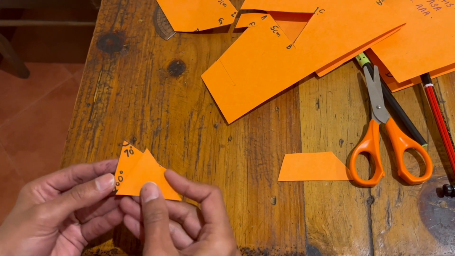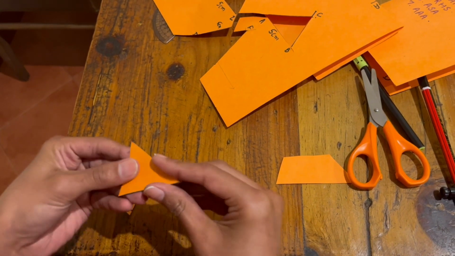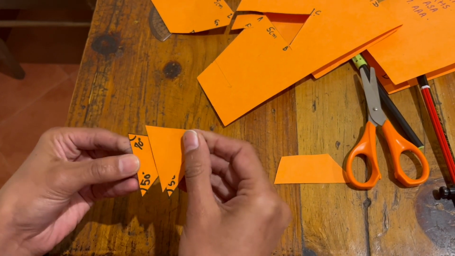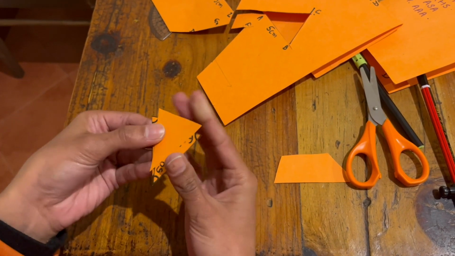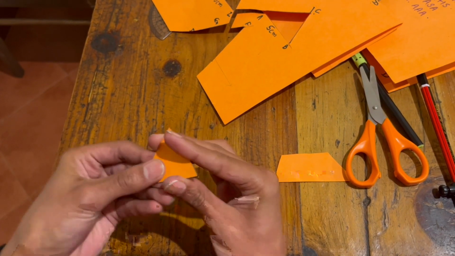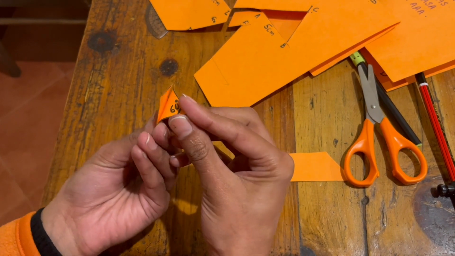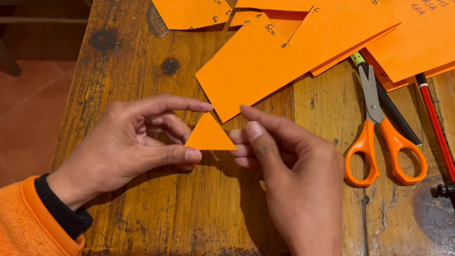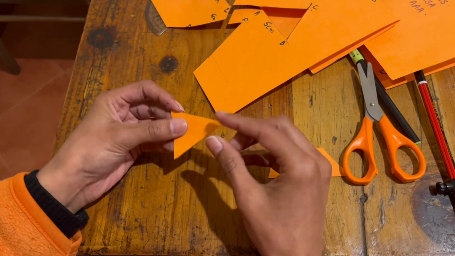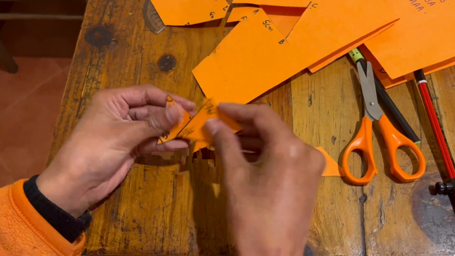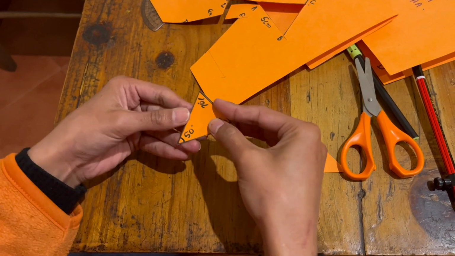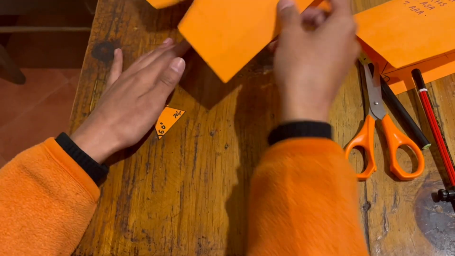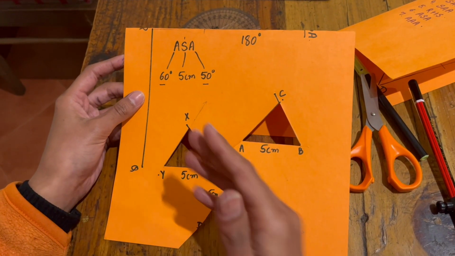See how they're sitting. They should sit. Yes, they are. And how does this one? So all the 70-degree angles are on top of each other. And all the 50-degree angles are on top of each other, and the 60-degree angle is also identical and on top of each other. And we have the 5 centimeter side, and we can see that there are no leftover areas. No matter what I do with these, there is just no area that is left over. Therefore, 2 triangles with condition ASA will always be congruent.